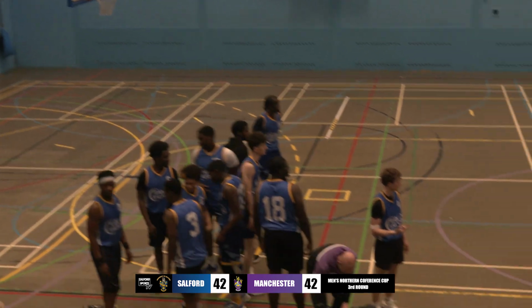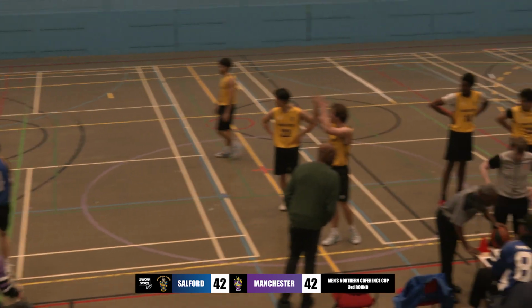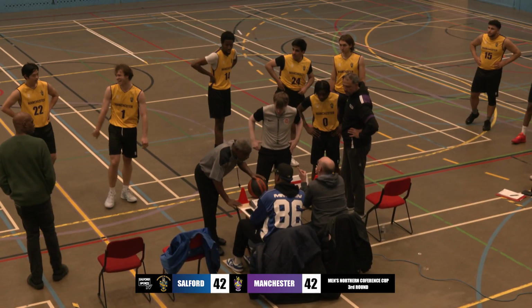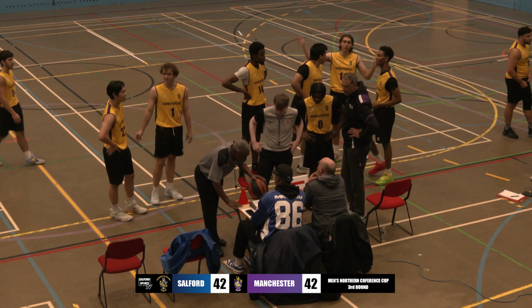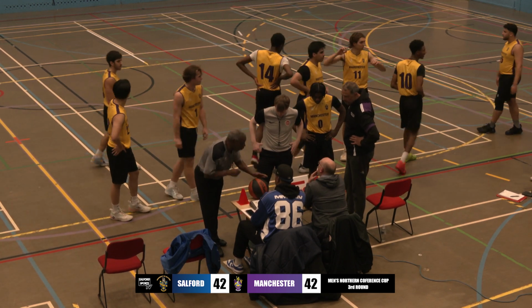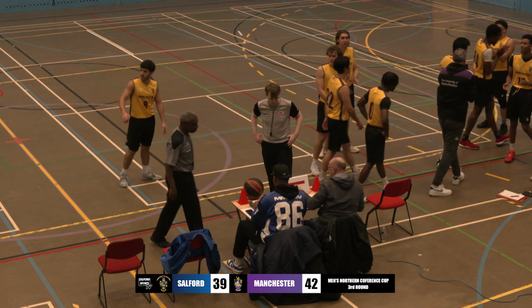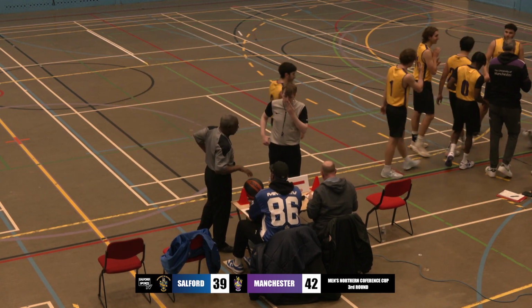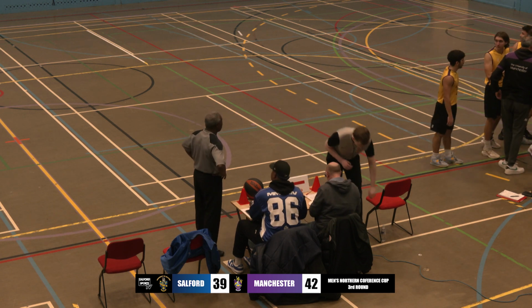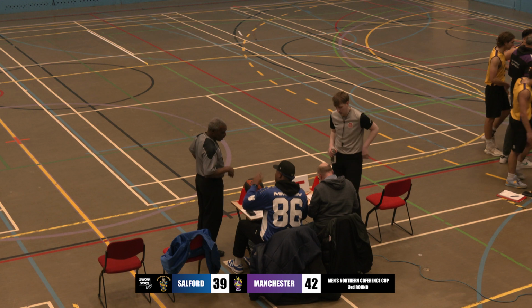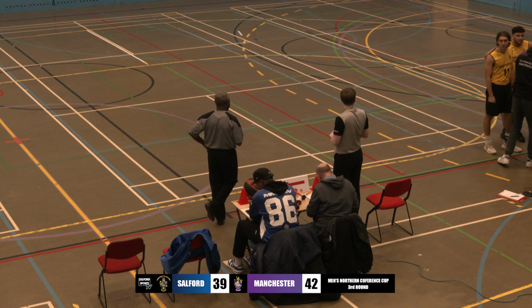But what's the referee's call? The timer didn't restart from what I was seeing when the ball was inbounded. The referee just having a little word with the timekeepers below us. And the basket's ruled out. So the Uni of Manchester seconds will take a slim lead going into the second half. We'll stop for a little bit, but the score at half time, Salford 39, Uni of Manchester 42.